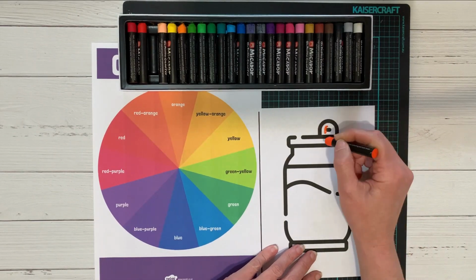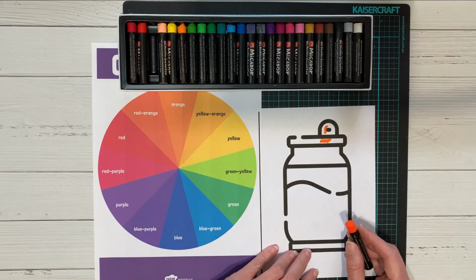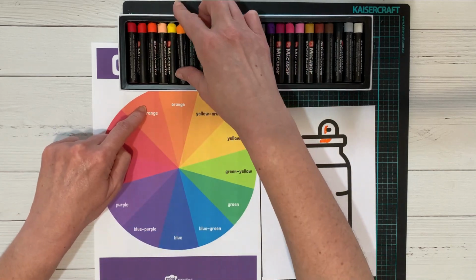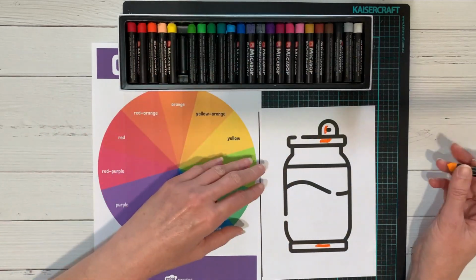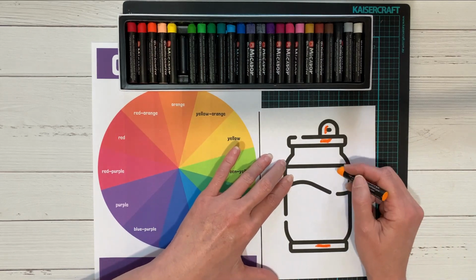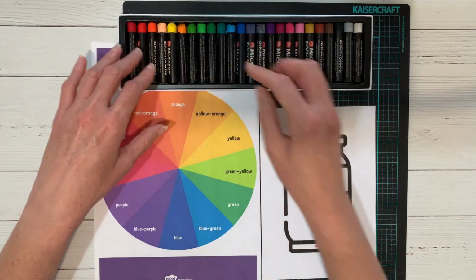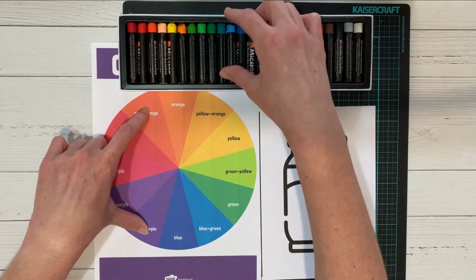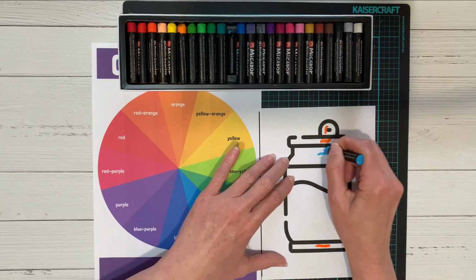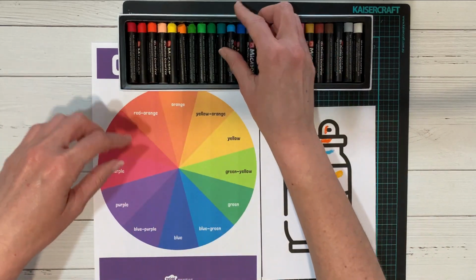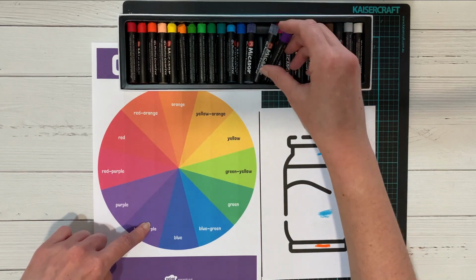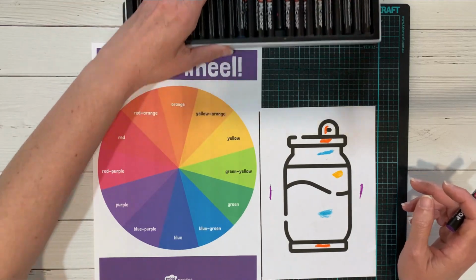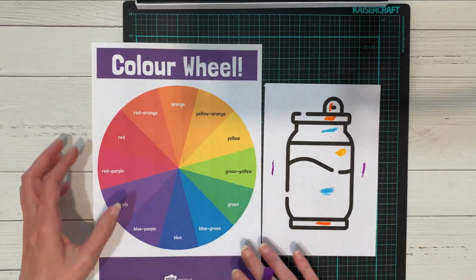Here. And here. Yellow, orange, I might have here. I might have light blue here. And then I have my purple as my background.